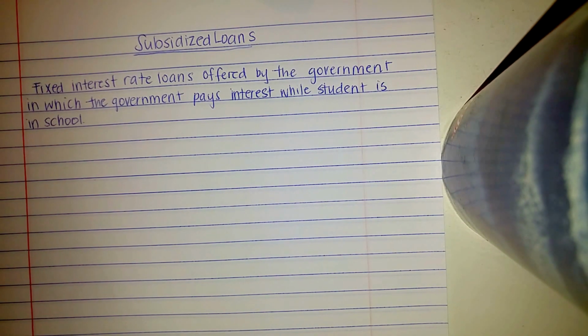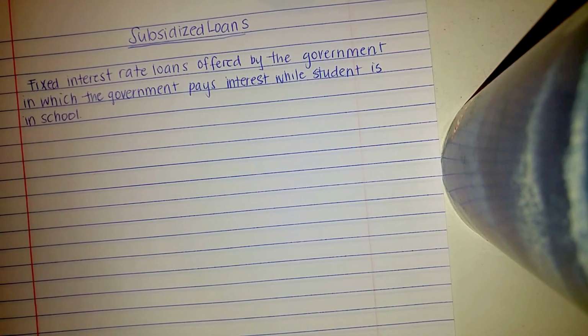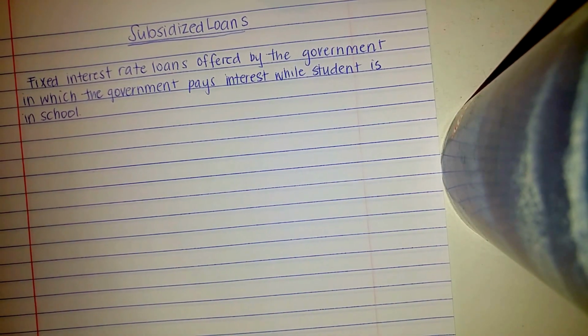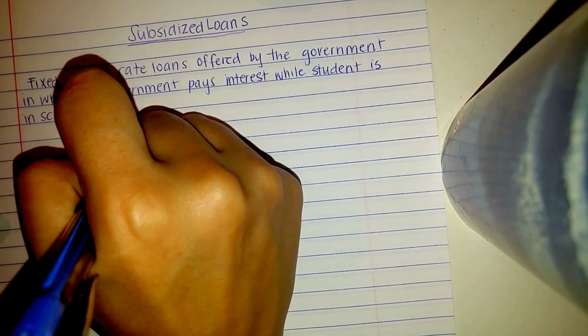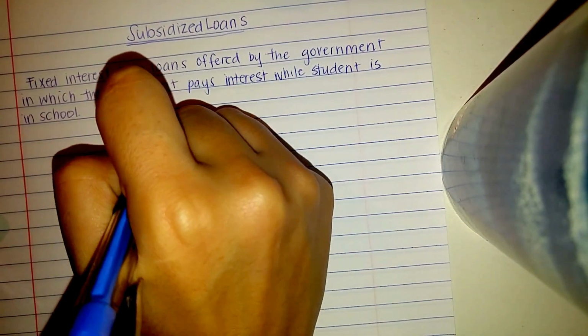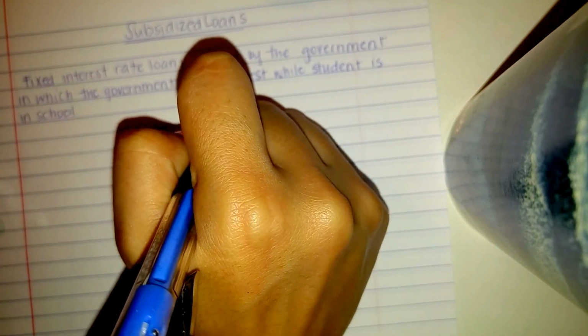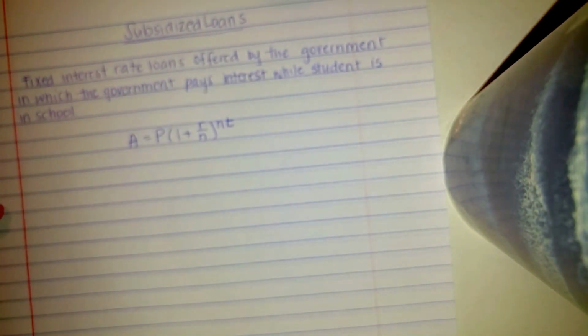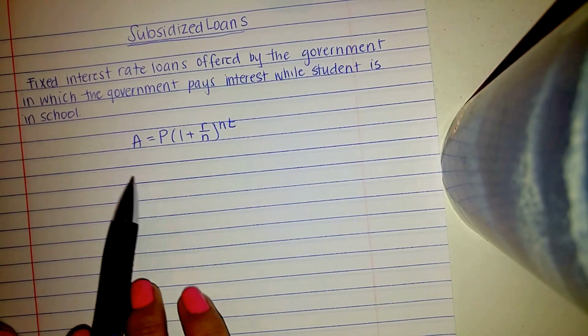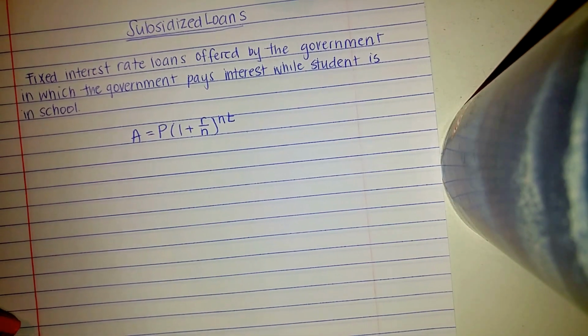Now this is being compounded monthly, so remember the formula for compound interest. This is the formula for compound interest.